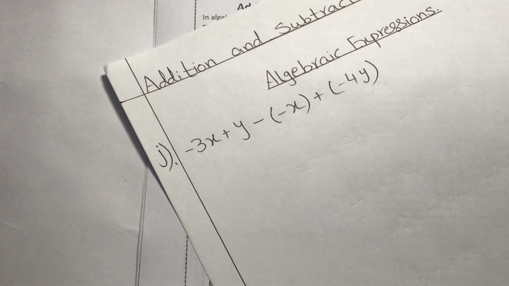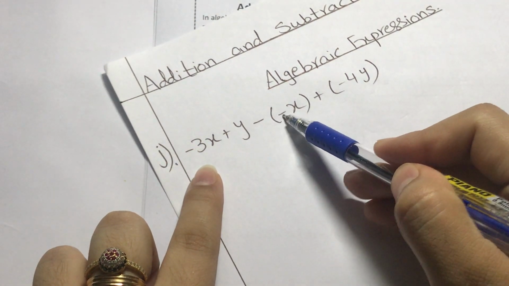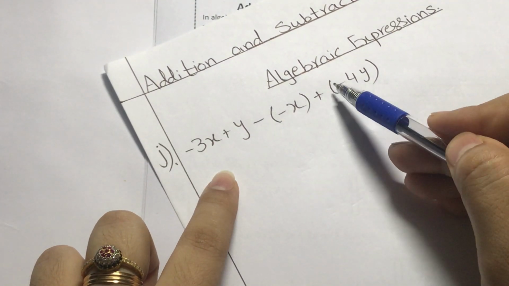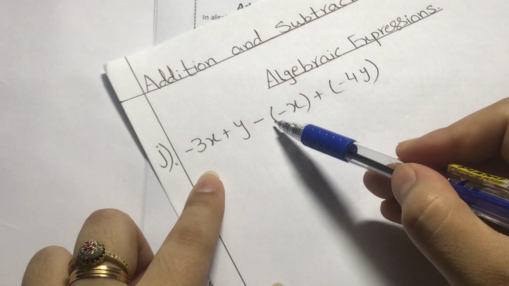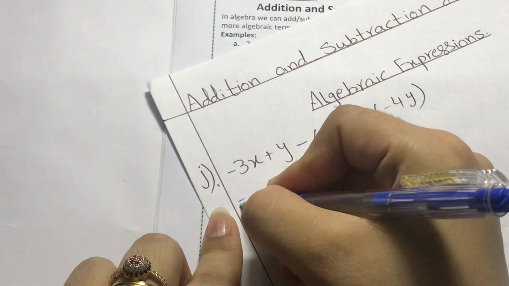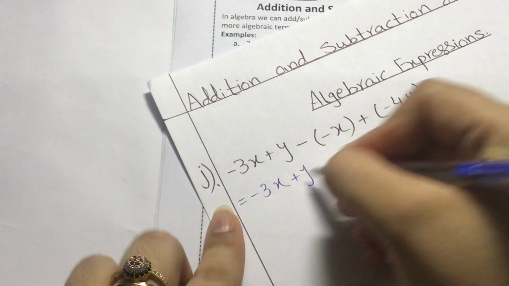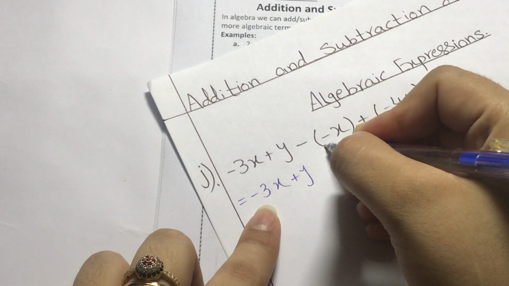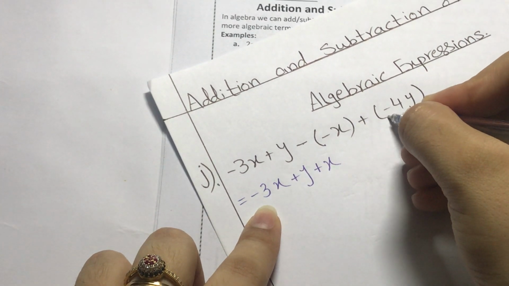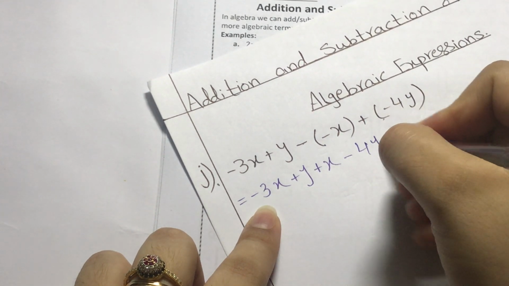Our next example is negative 3x plus y minus bracket negative x plus bracket negative 4y. Here you can see we have two brackets. So again, what we have to do first, by the rules, we have to expand the brackets first. So we will write negative 3x plus y as it is. Expand the bracket. Bracket means multiply. Minus and minus is plus x. Again, bracket means multiply, plus minus minus 4y.